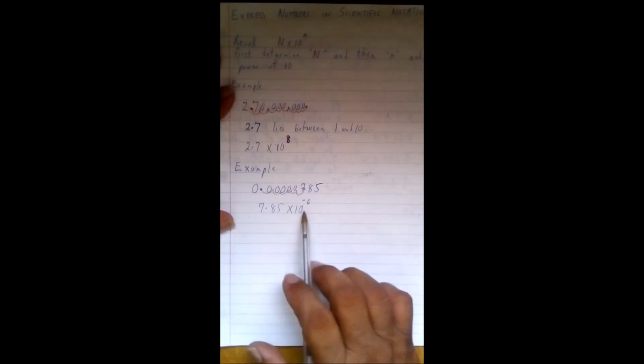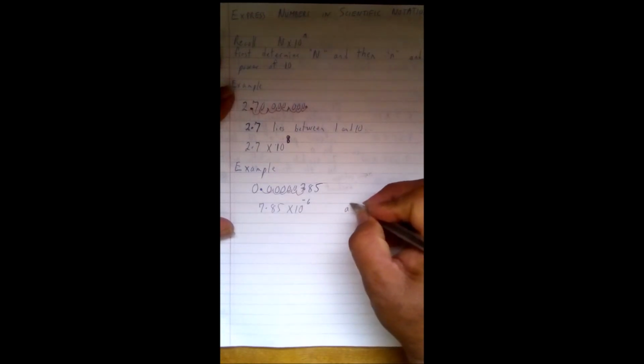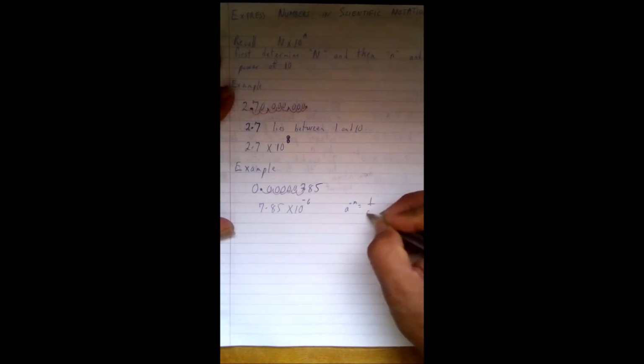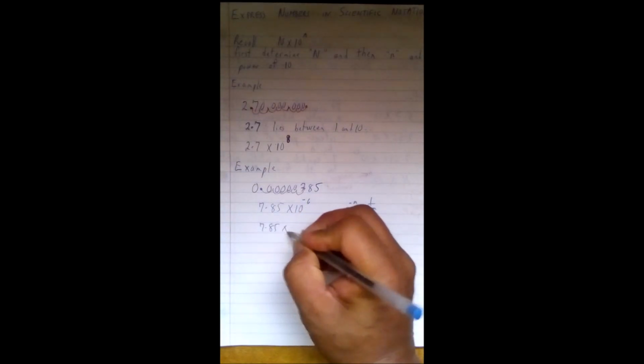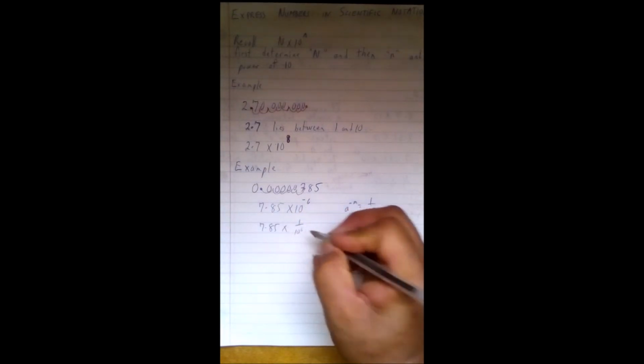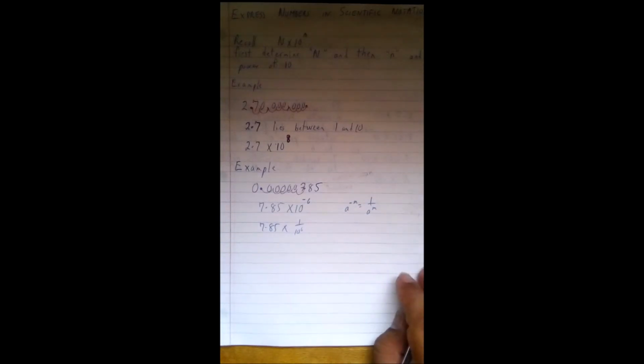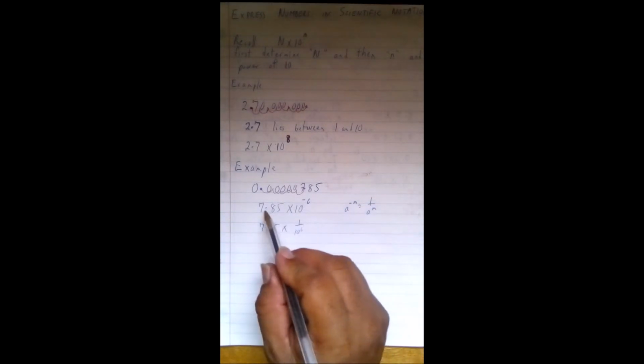Now, recall the laws of indices. When you have a base to a negative power, recall this rule. A base to a negative power is actually 1 over that base to the positive power. So therefore, we could accomplish back this number if we were to say 7.85 times 1 over 10 to the 6th power, or simply 7.85 times 10 to the -6.